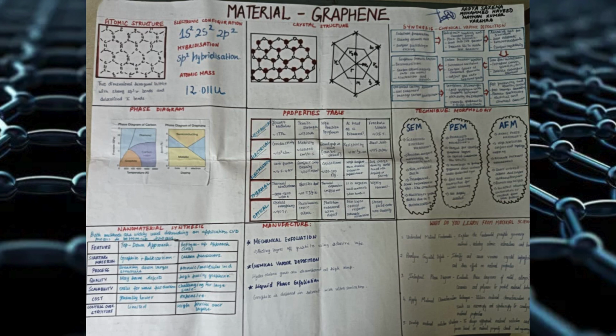Graphene's exceptional properties, including high strength, flexibility, and conductivity, make it important for a wide range of applications from electronics and energy storage to biomedical devices and structural materials. Its unique combination of properties enables new technologies and improves existing ones. Now, let us look into the synthesis of graphene.